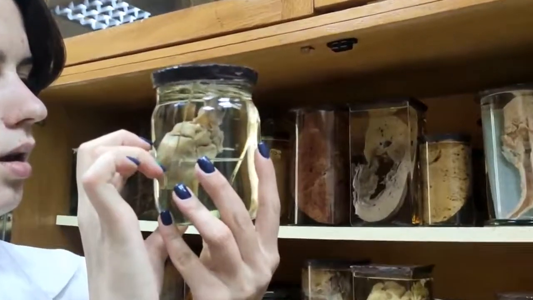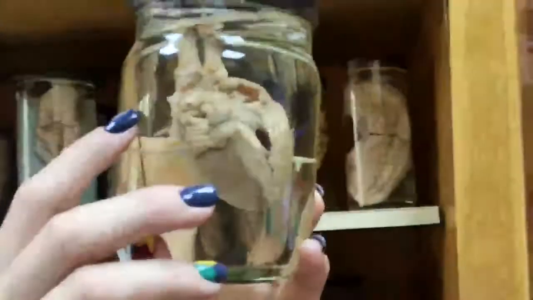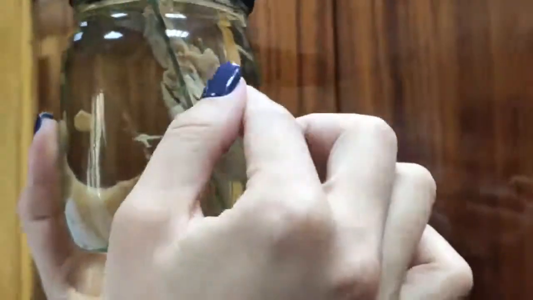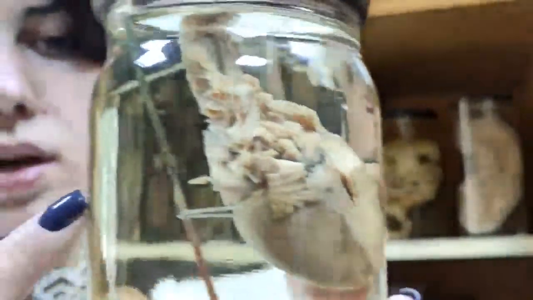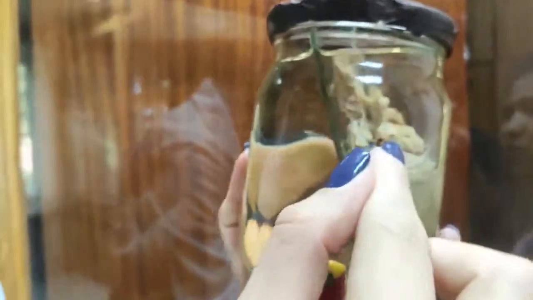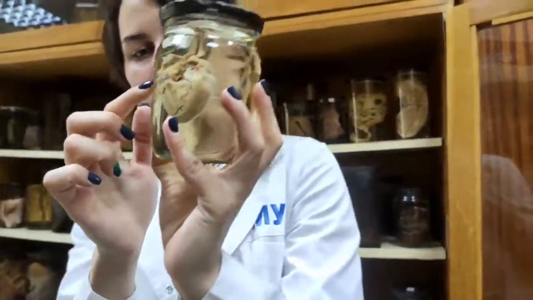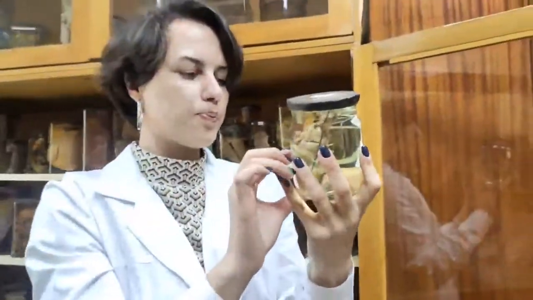Okay. Catheter sepsis. We can see also this heart is very small, and you can see this catheter here. Can you see? Yes. Small tube. It's very small. So this is catheter, catheter in the atrium.